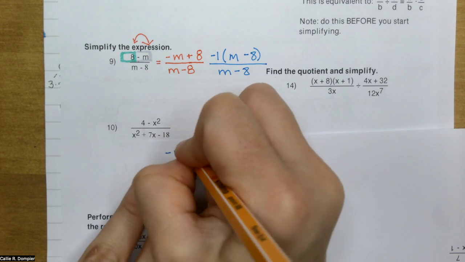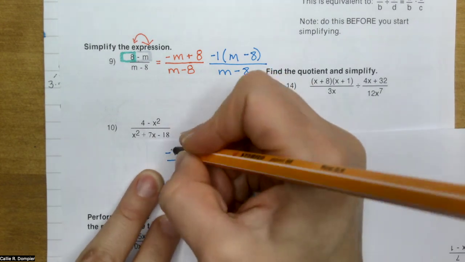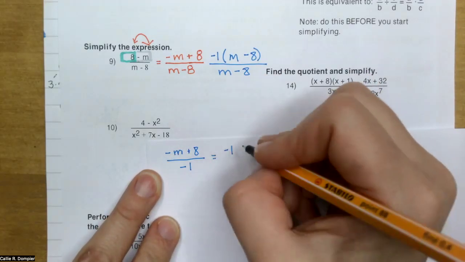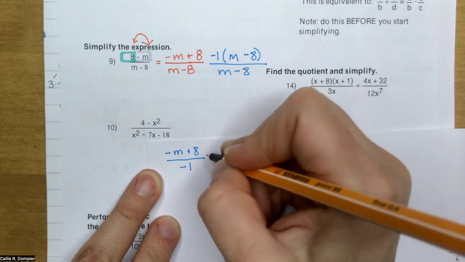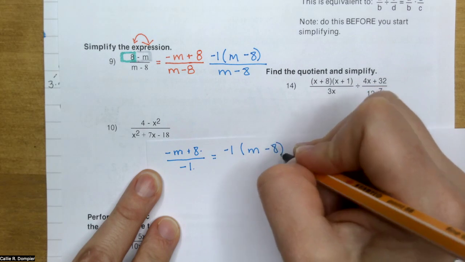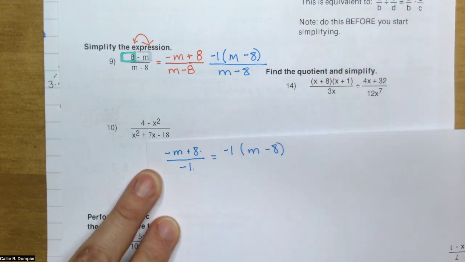So I took negative m plus 8 and I factored out a negative 1. Negative m divided by negative 1 is a positive m. Positive 8 divided by negative 1, if you put it into a calculator, gives you negative 8. That's how I found that. Okay? I factored out the negative 1 and I put it out in front.